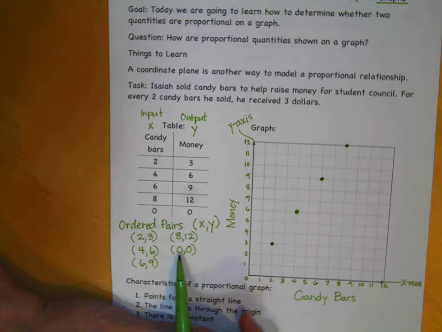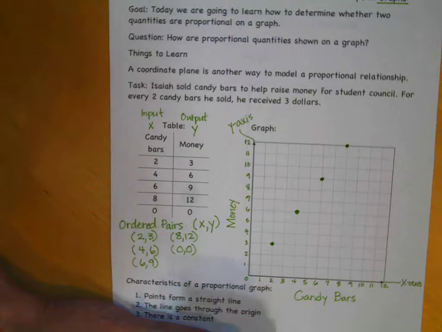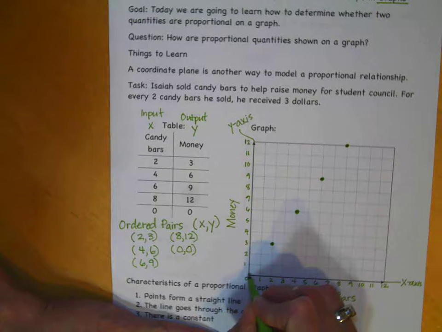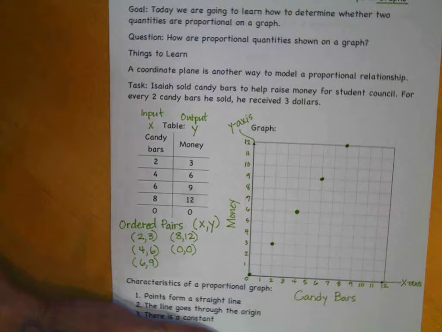Then the last one says if he sold 0 candy bars, he earned $0. Well, that makes 100% sense because if you don't sell anything, you're not going to earn anything. That's right. So 0 candy bars earns you 0 money. Go ahead and put that on there.